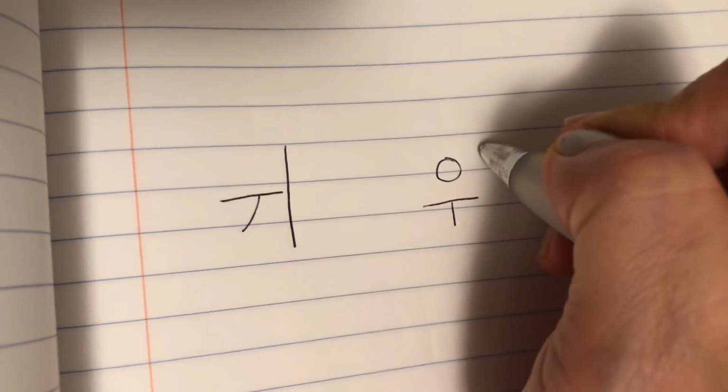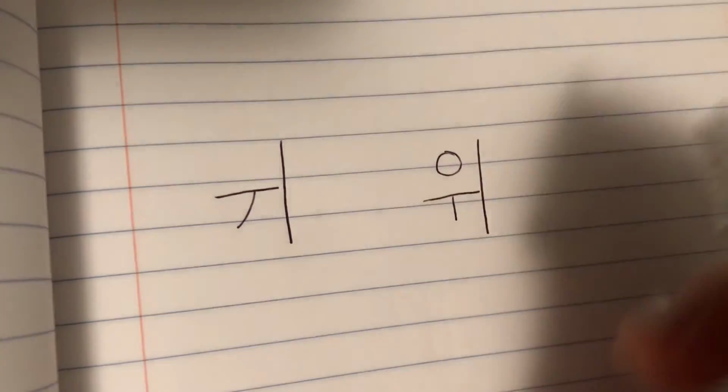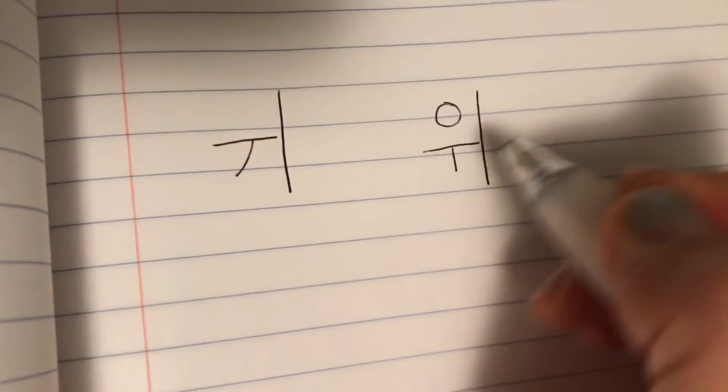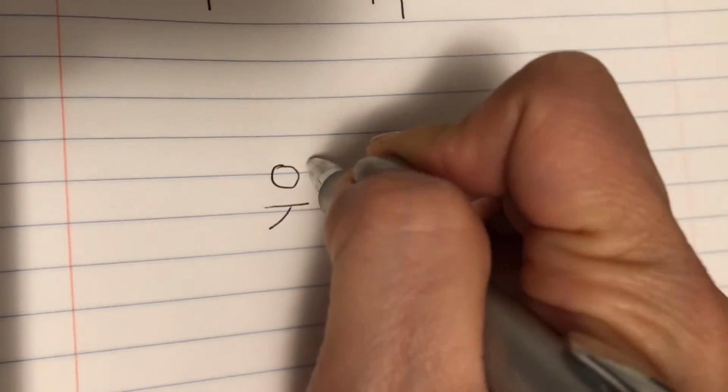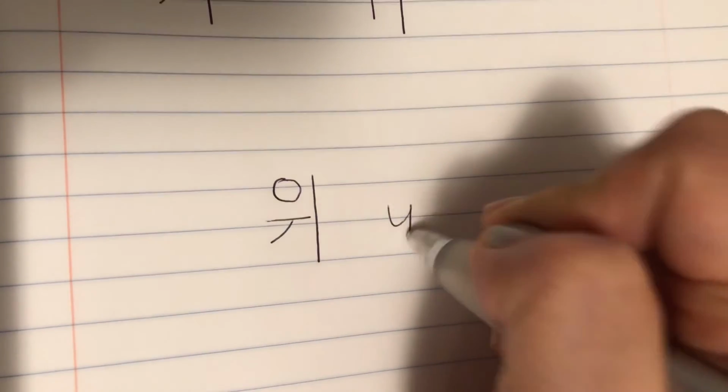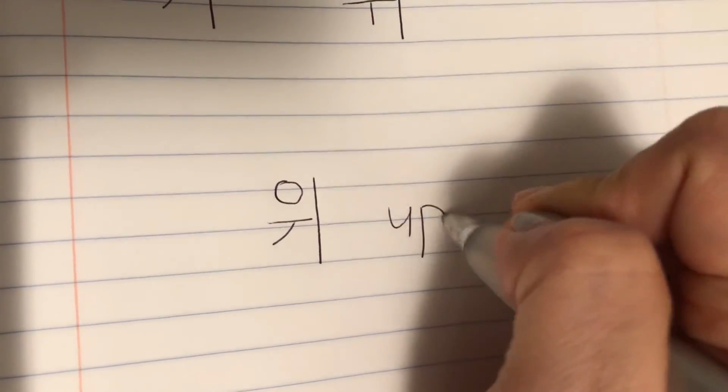It's a combination of U and E sound. Sometimes people curve it here. We by itself means up.